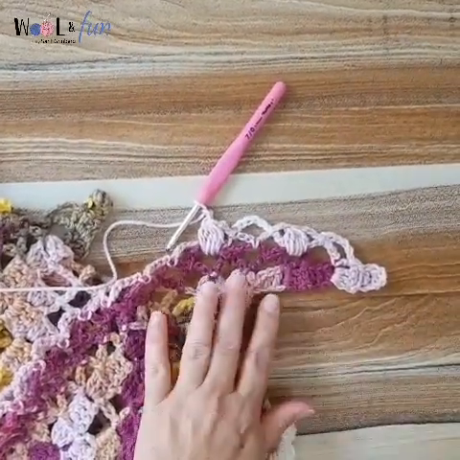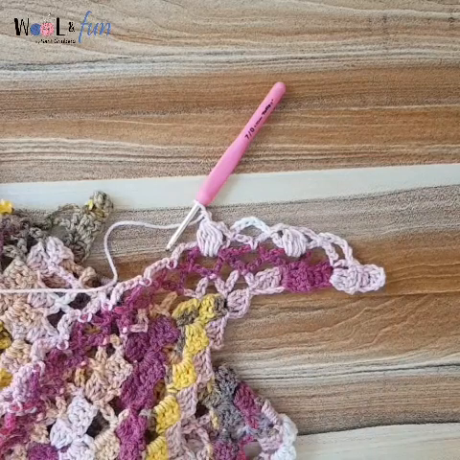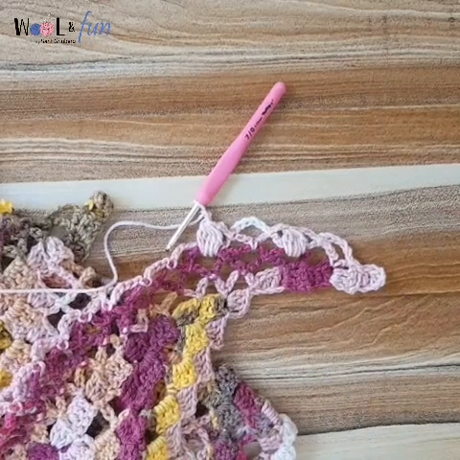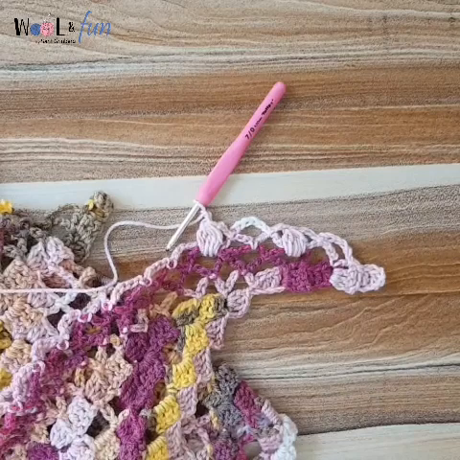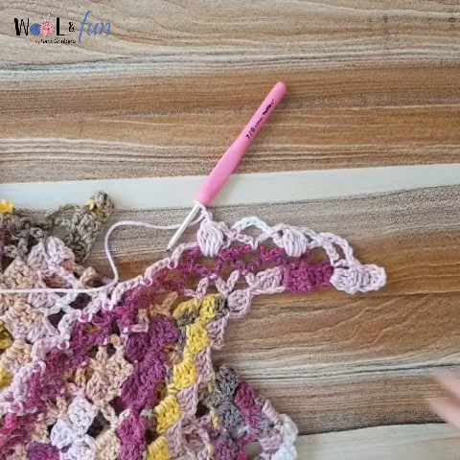So now we are going to repeat these two squares, the chain square and the cluster square, across to the corner.